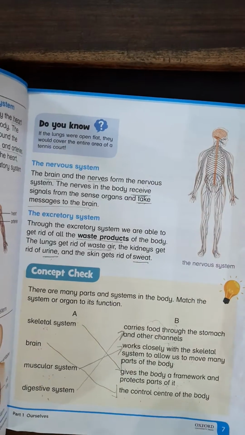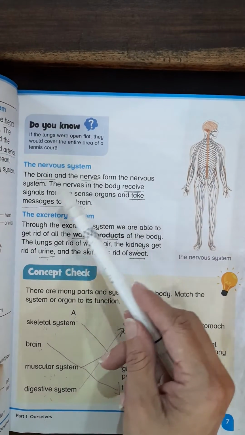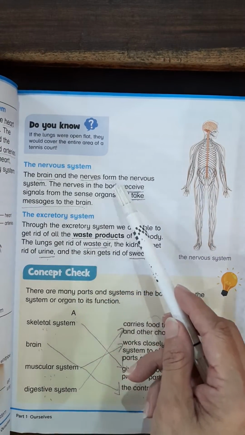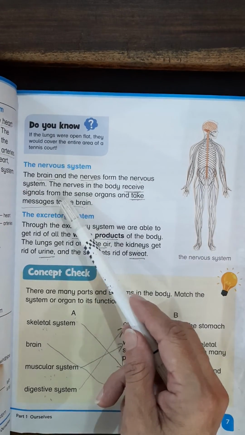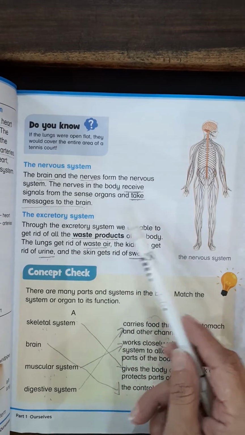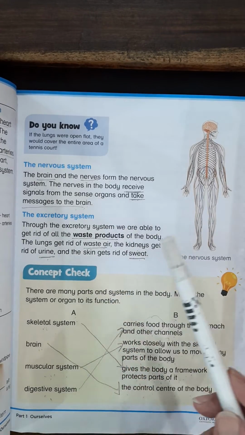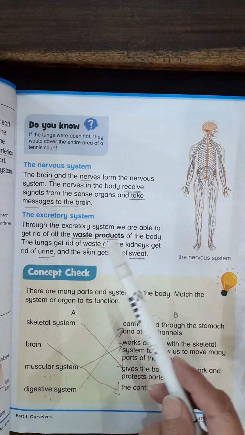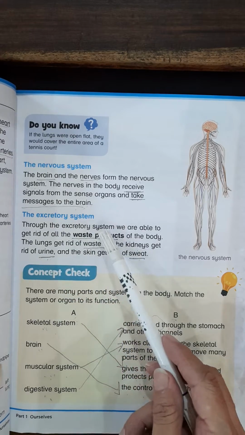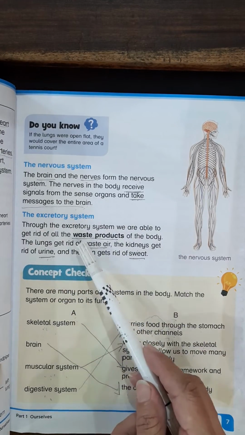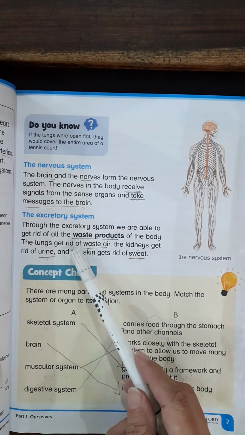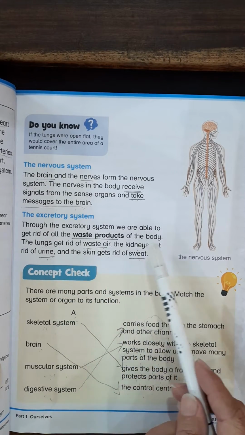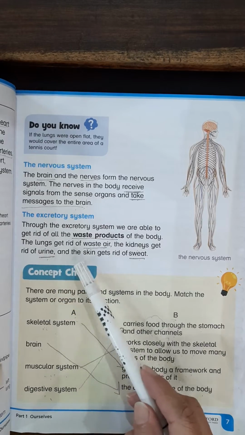Page 7. The nervous system. The brain and the nerves form the nervous system. The nerves in the body receive signals from the sense organs and take messages to the brain. The excretory system. Through the excretory system, we are able to get rid of all the waste products of the body. The lungs get rid of the waste air, the kidneys get rid of the urine, and the skin gets rid of sweat.